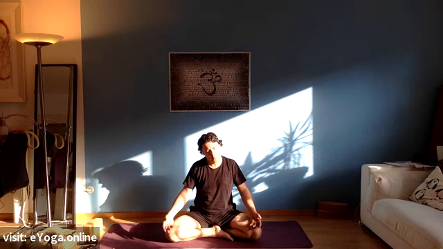Moving to the knees, the lower legs, the ankles, and the feet. Expand the awareness to the whole of both legs, the feet, ankle, lower legs, knees, upper legs.